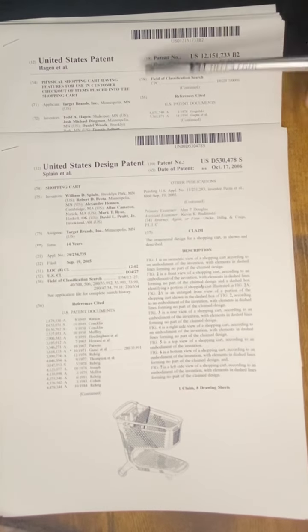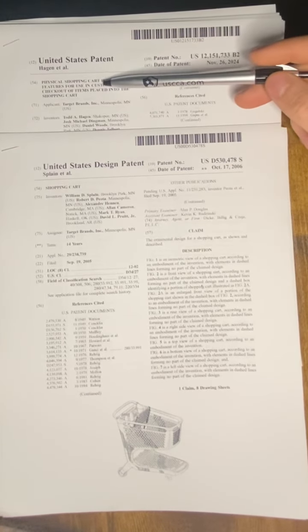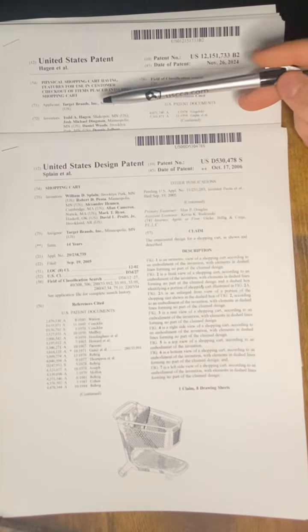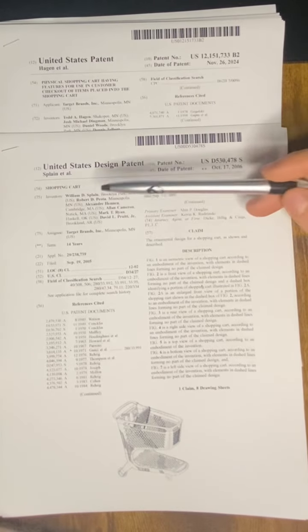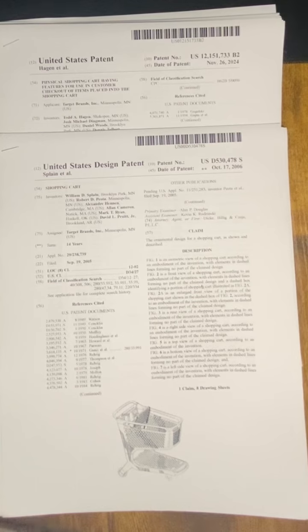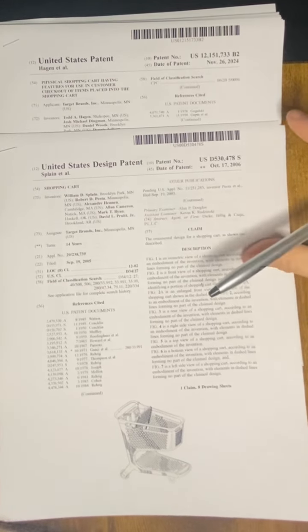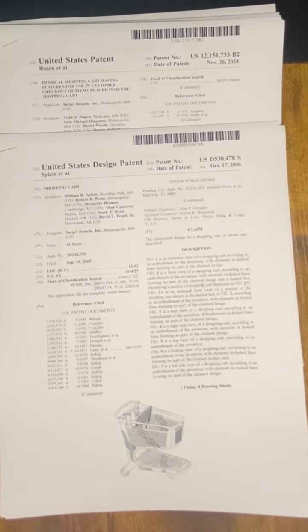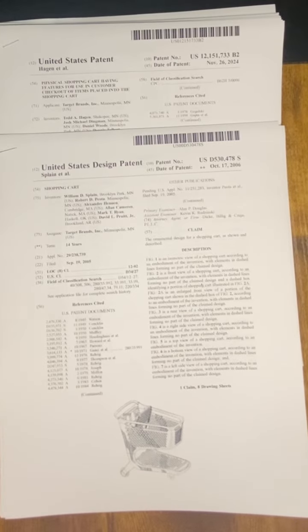So today we have a utility patent for a shopping cart for the applicant Target Brands Inc. We also have a design patent for a shopping cart for the applicant Target Brands Inc. These companies want to get both a design patent and a utility patent, and we're going to touch on the differences between the two and why they might want to do that.